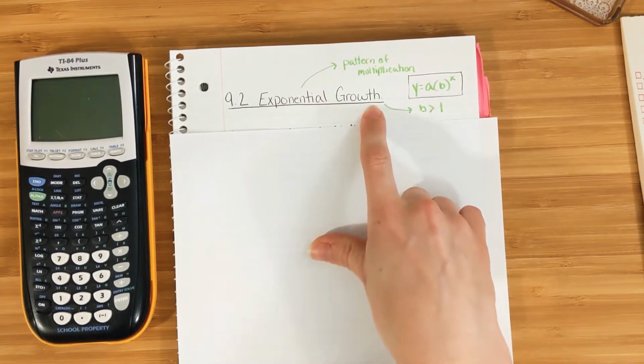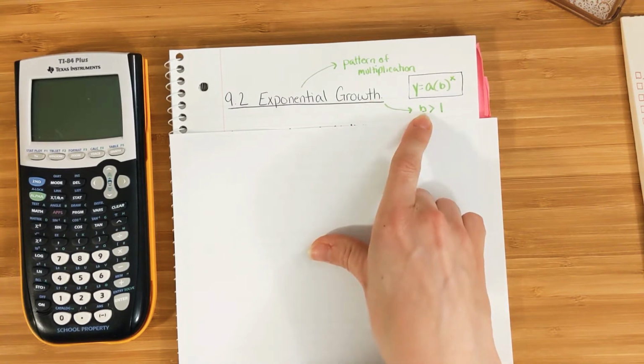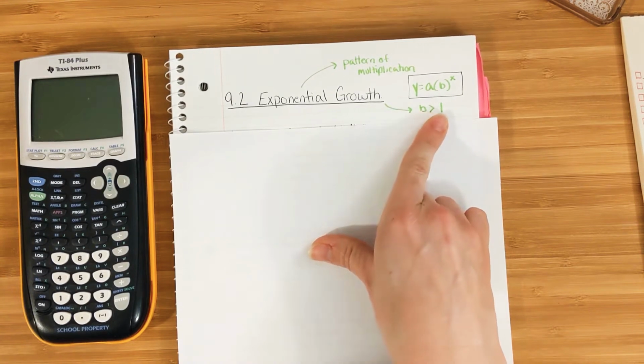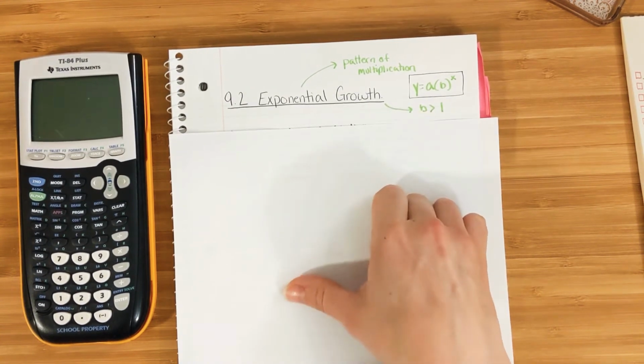Because we're dealing specifically with growth today, and we're going to separate decay and do that tomorrow, we're going to be dealing with b values that are bigger than 1. That's how our function is going to grow.